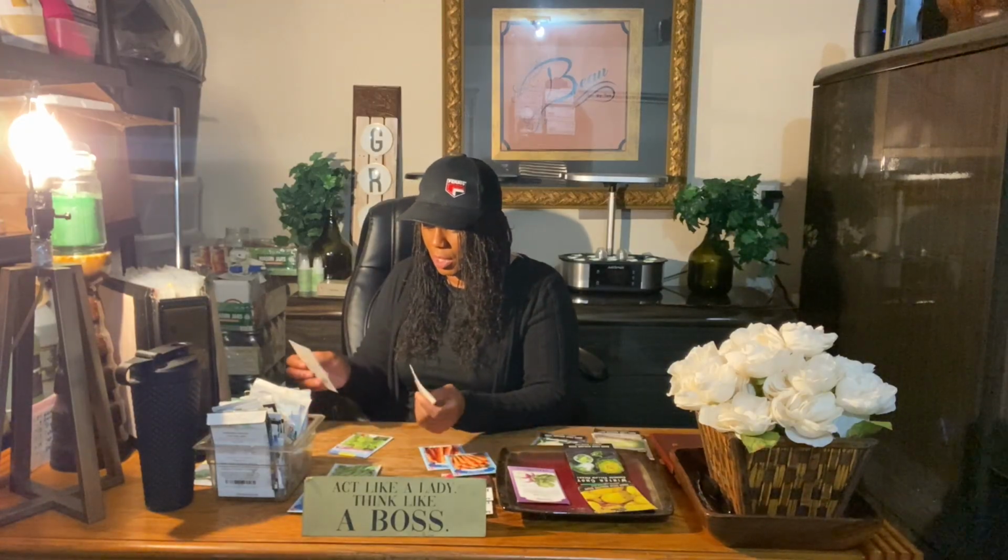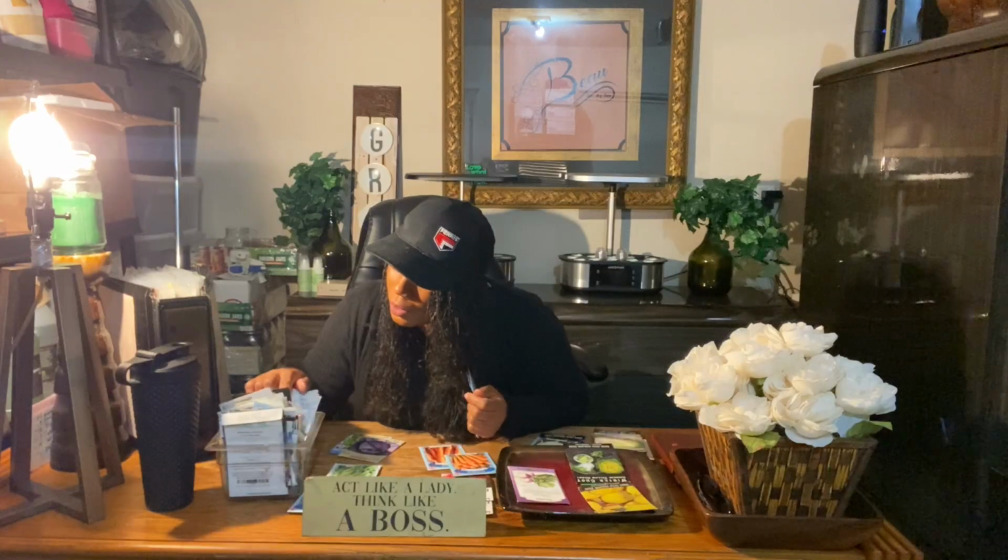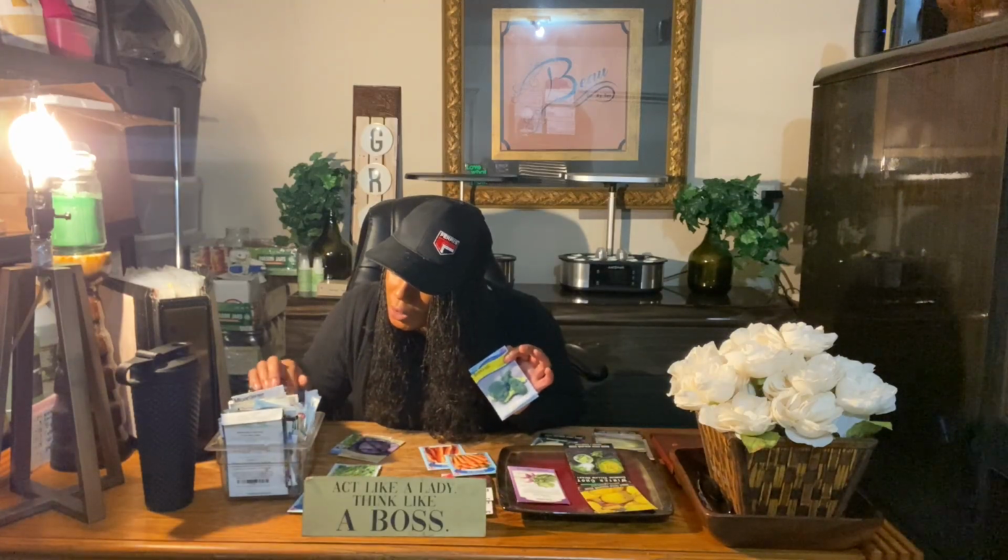So here, broccoli. I have a couple broccolis here that I got from, I think this one came from Walmart, this one came from the Dollar Tree. Nothing special about these broccolis whatsoever.